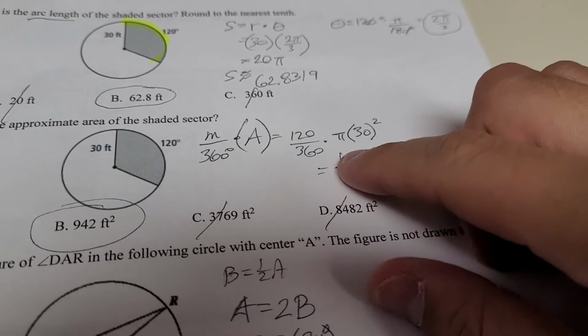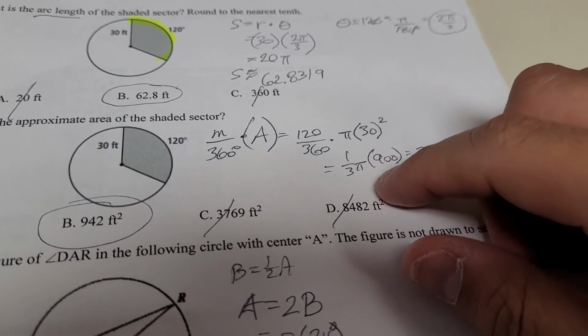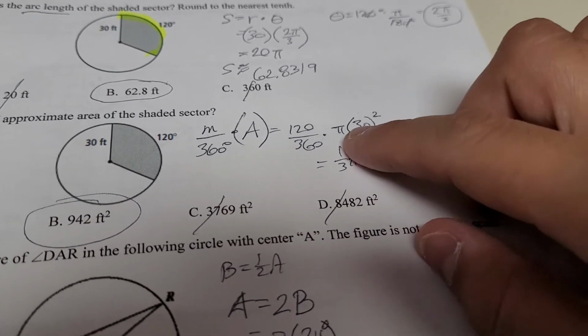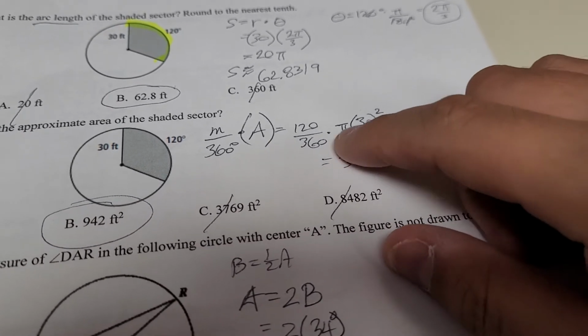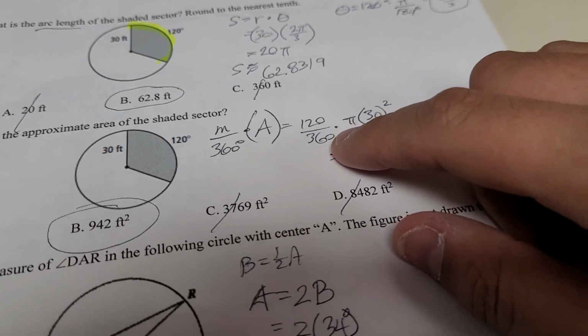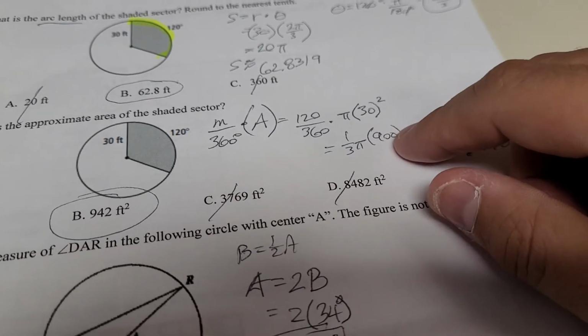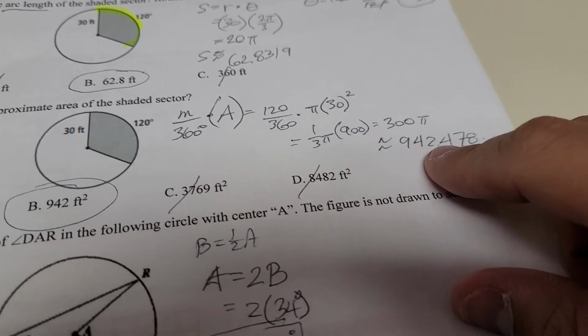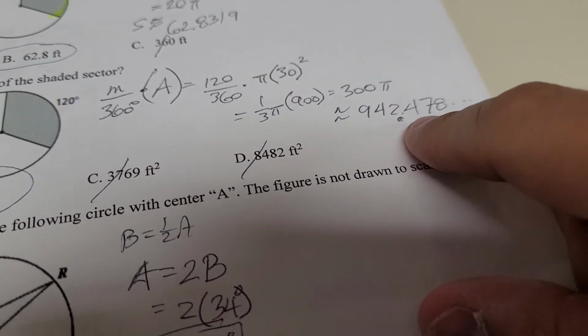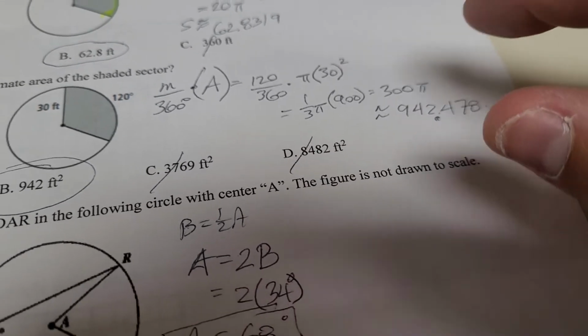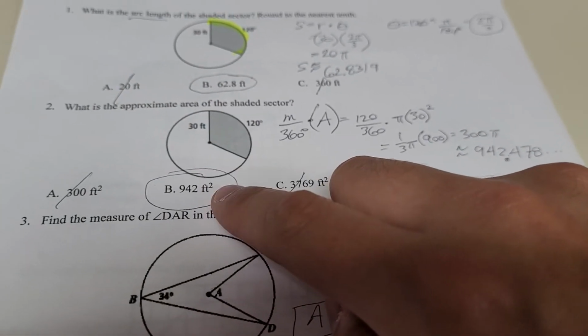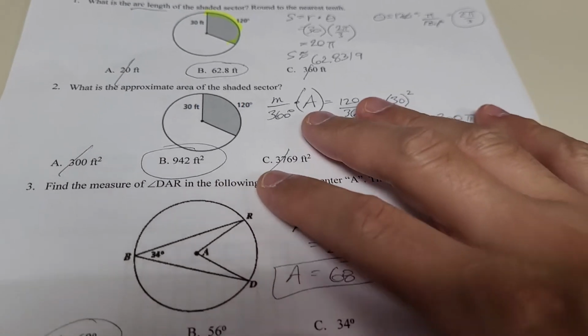Okay, so anyway, you put this all in: 120 over 360 times pi times 30 squared. I simplified this a little. 120 goes into 360 three times. It's like 1/3 pi. 30 squared is 900. But if you just put this into a calculator, you're going to get 942.478, blah, blah, blah, which is going to be answer choice B. Okay, it's going to round to that.